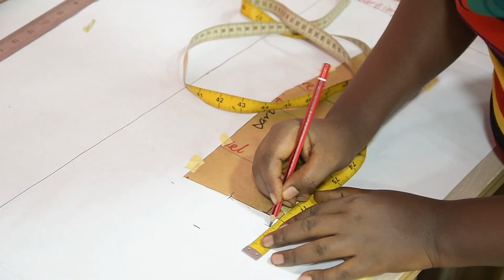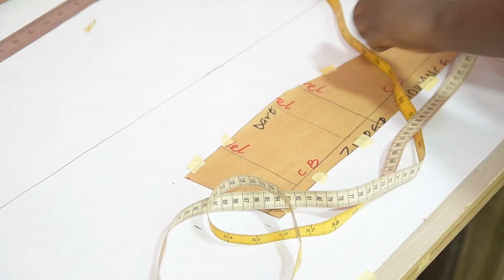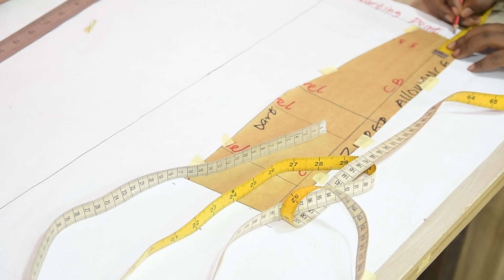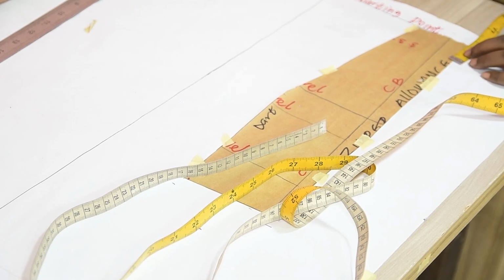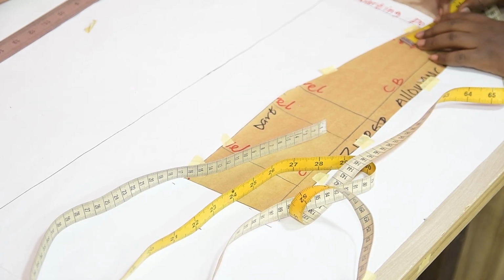When you are measuring your dress length, it has to start from the seam allowance. Please don't forget, so that you will not have a shortage. So what I'm trying to say is you should measure your seam allowance out before measuring out your dress length.